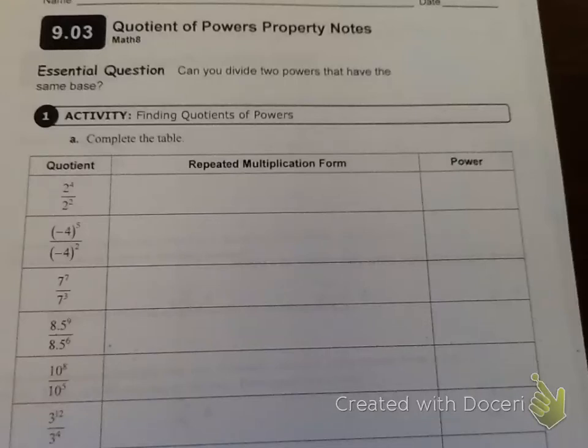Alright, 8th graders, today we're going to talk about dividing bases with exponents. And again, the bases have to be the same. So 2 to the 4th divided by 2 to the 2nd. What that really looks like is 2 times 2 times 2 times 2 all over 2 times 2. And we know that 2 divided by 2 is 1 whole. 2 divided by 2 is 1 whole.